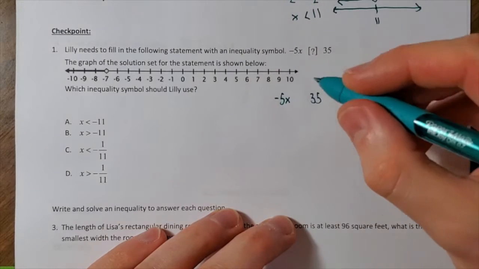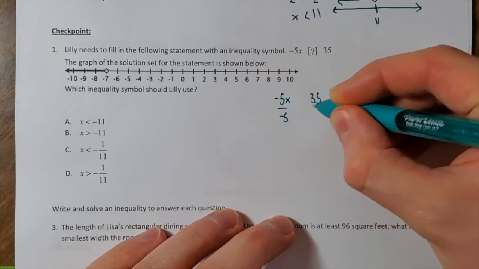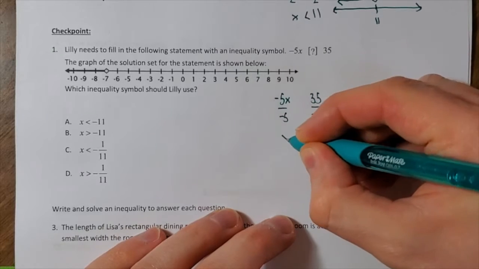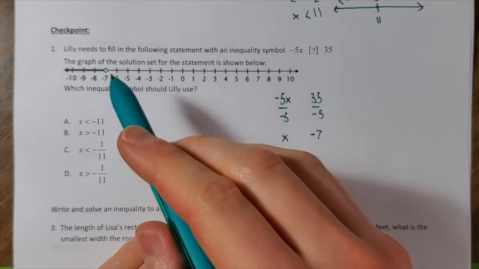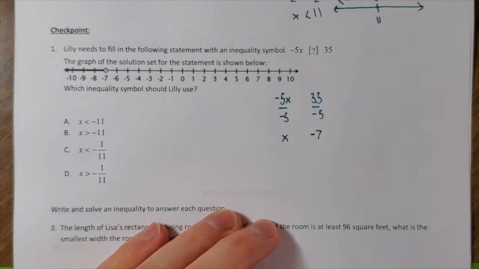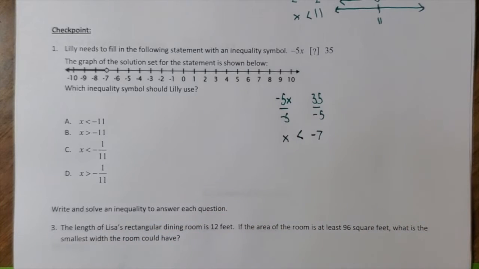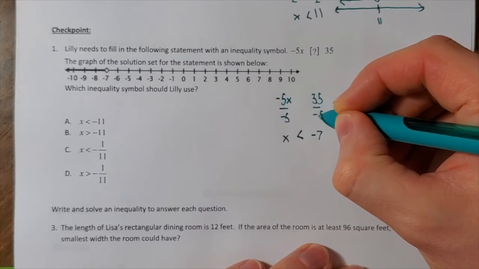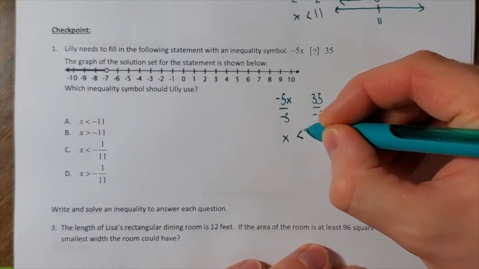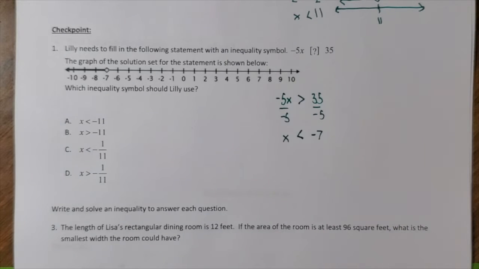originally with our statement. So we wanted to know if we divide by negative 5 here, we'll have x is blank in relationship to negative 7. But our solution says we have less than negative 7. Negative 7 itself is not included, so we're just going to leave that as strictly less than negative 7 here. And originally, since we had to divide by that negative 5, we knew we had to change the sign of this inequality once, so we started off with our negative 5x being greater than positive 35.